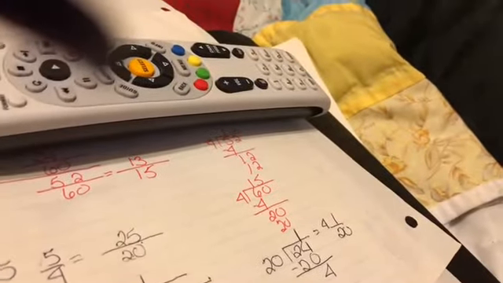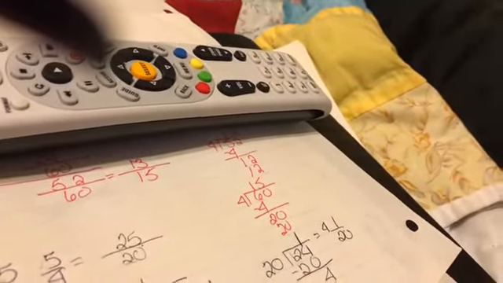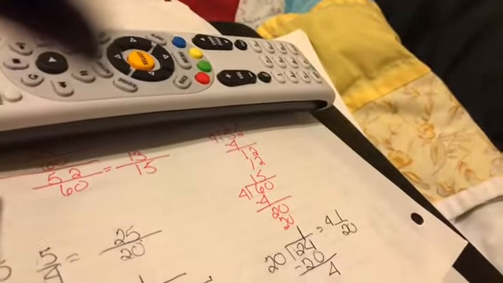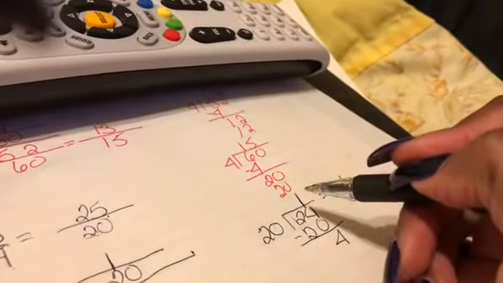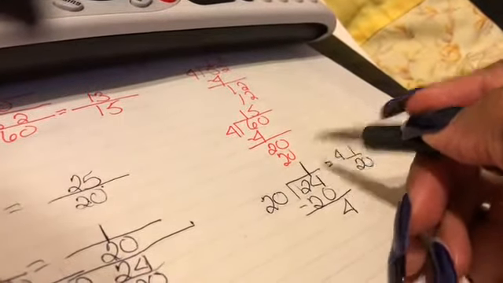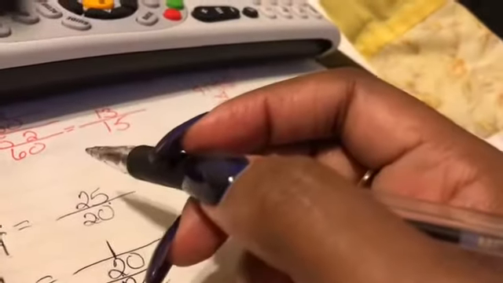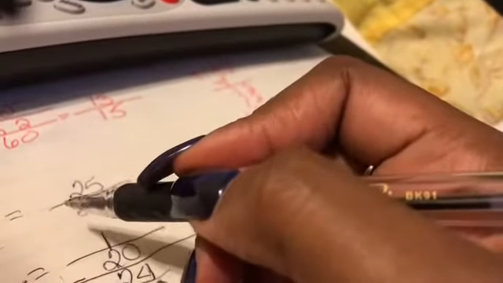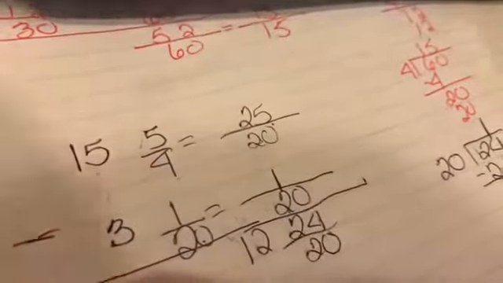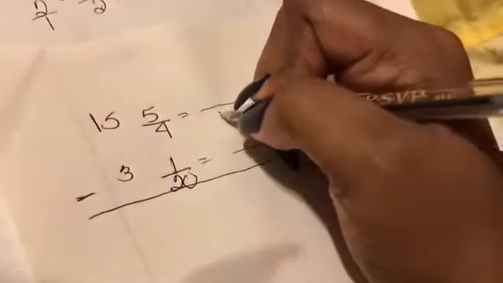So let me see how they got that. Let me see. 12 times 20 is 240. Nope, that's not right. Hold on, y'all. Y'all, we're going to start this problem all over again. I had a brain fart. I'm bad.